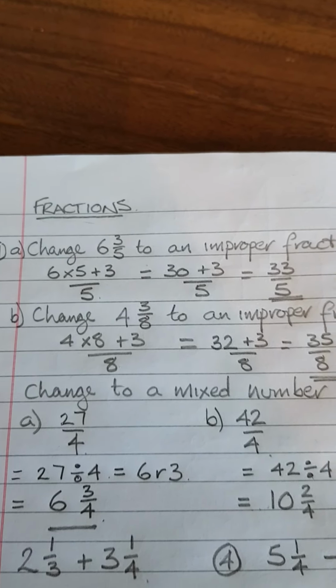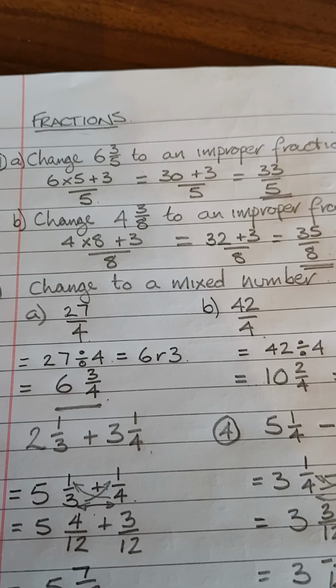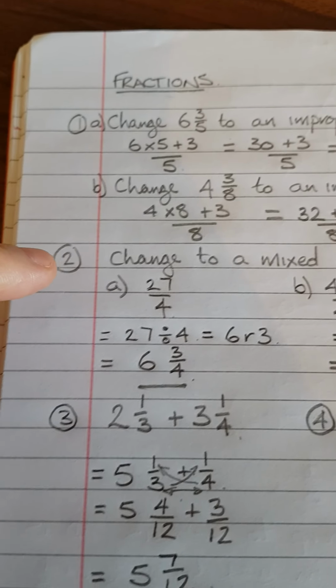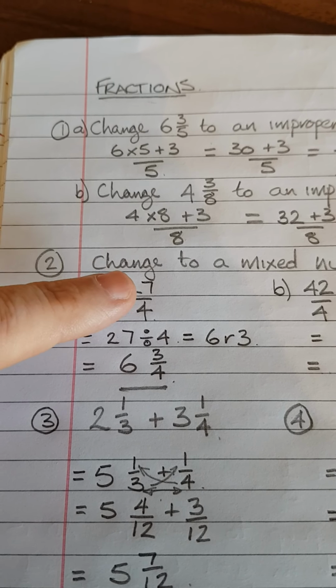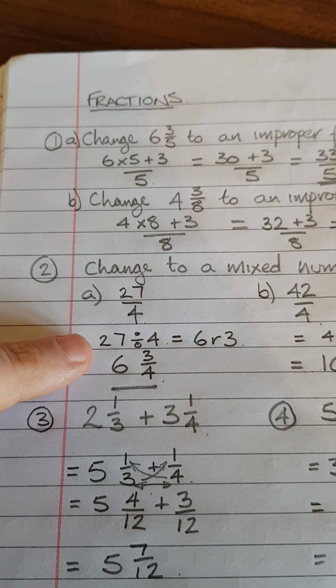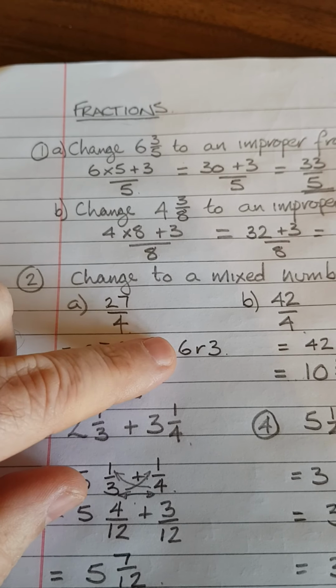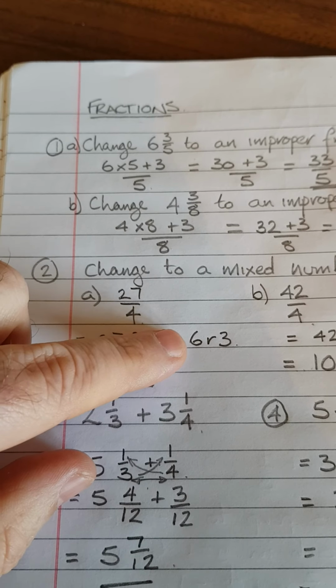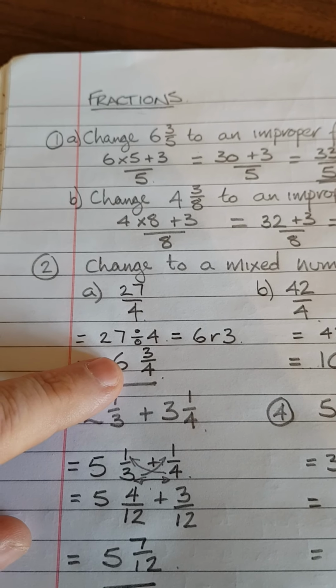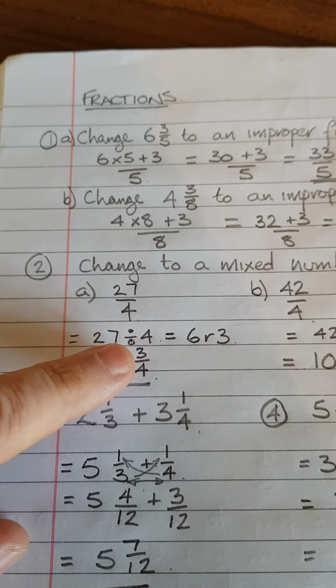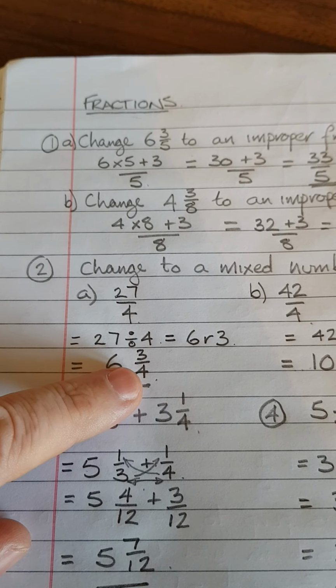Changing back is very simple. Basically what we need to do is realise that 27 over 4 means 27 divided by 4. So when you divide that in, that becomes 6 remainder 3. So that's 6 whole times and 3 left over. So that's 3 out of the next 4.